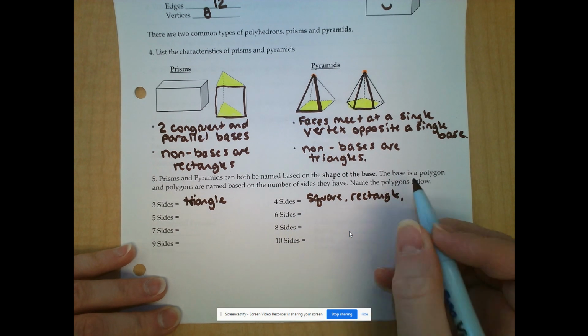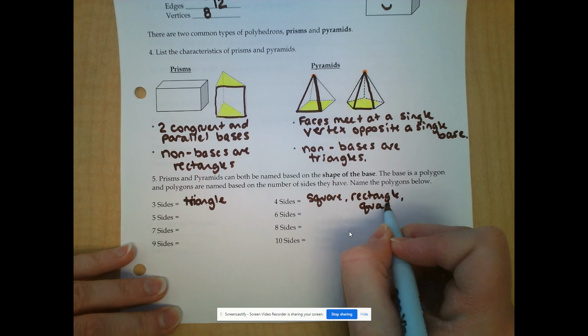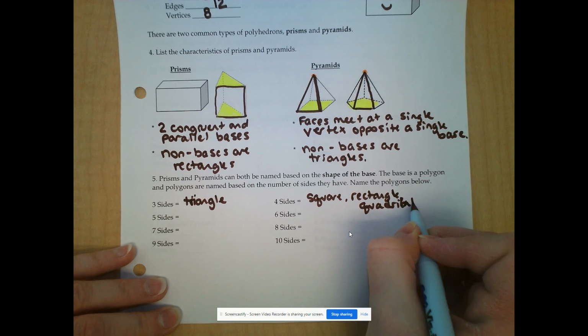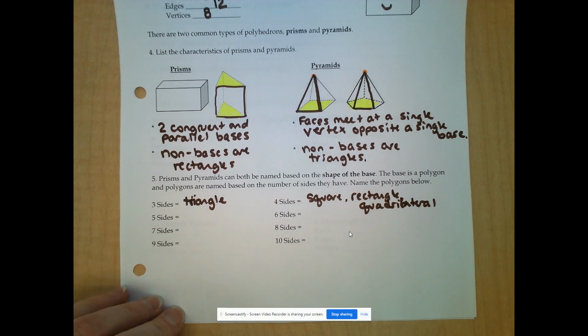It also might just go by quadrilateral if it's not a regular shape, if it's not rectangular. You might have something that's got a parallelogram base, or you might have something that's a rhombus base. Most of the time we highlight squares, rectangles, and then just maybe go to quadrilateral.